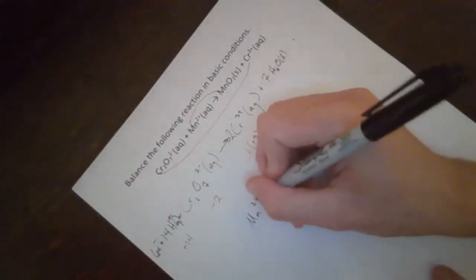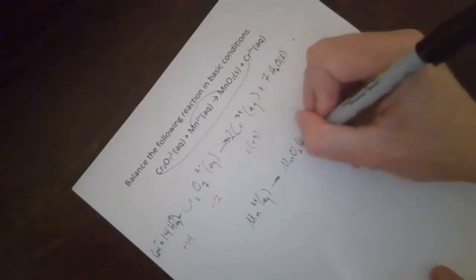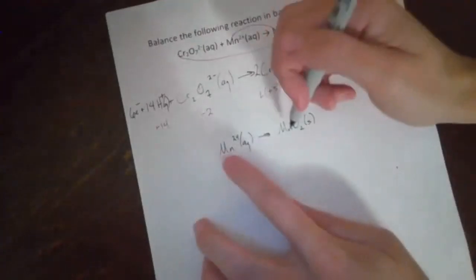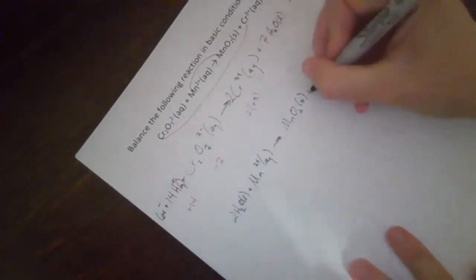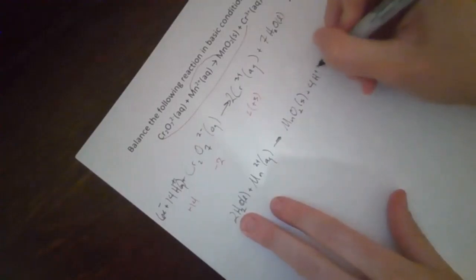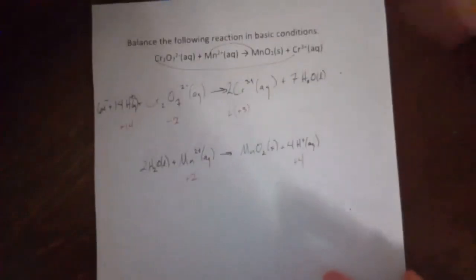Now I'm going to do my manganese. So in that case, I get Mn2 plus aqueous becoming MnO2 solid. So the Mn's are balanced, but the O's are not. So I got 2 O's. I'm going to need 2 waters. Then I have to account for that with hydrogens. Double what I added there. 4 H plus aqueous. So if I look here, plus 2, plus 4, I need more electrons on the positive side. So that'd be plus 2 electrons.